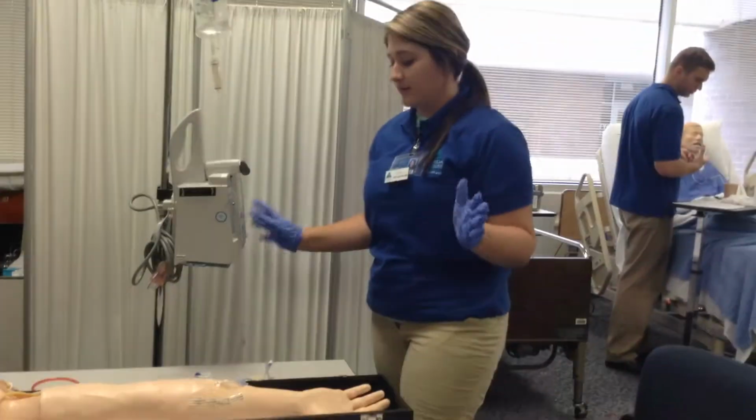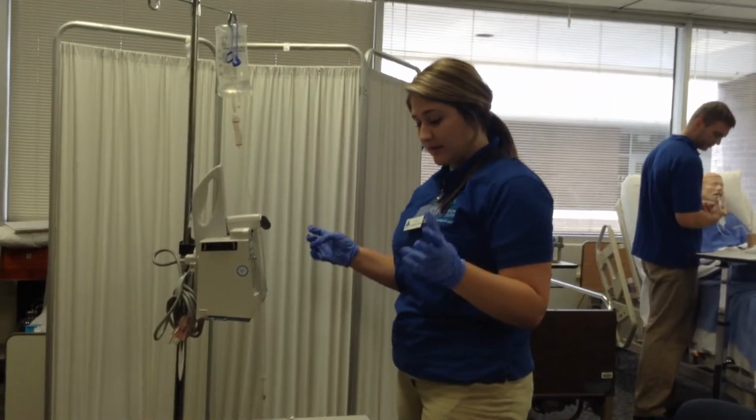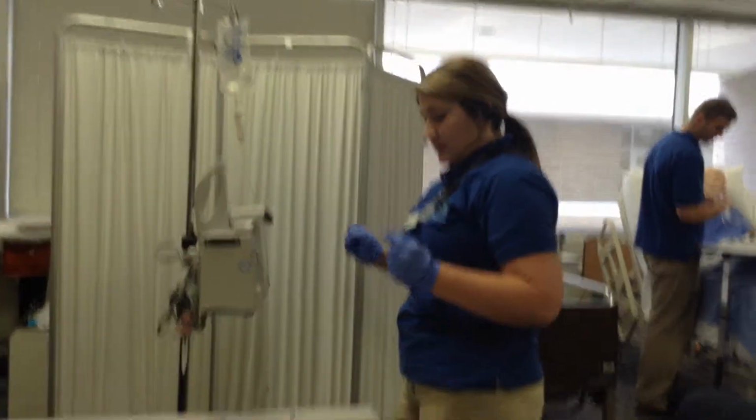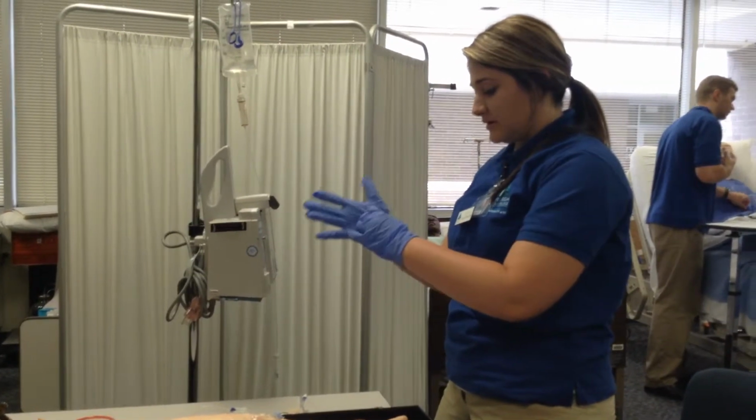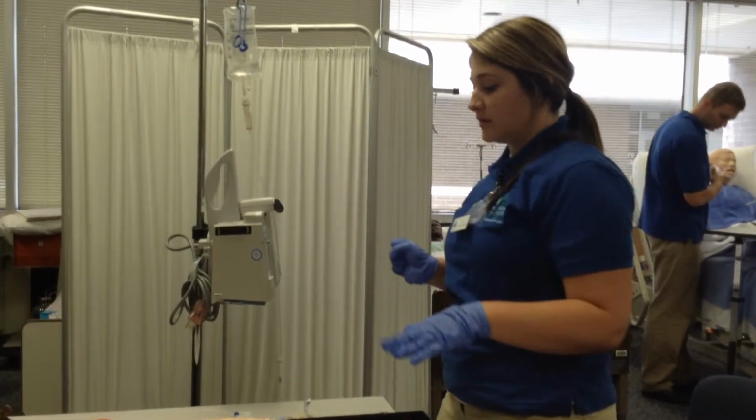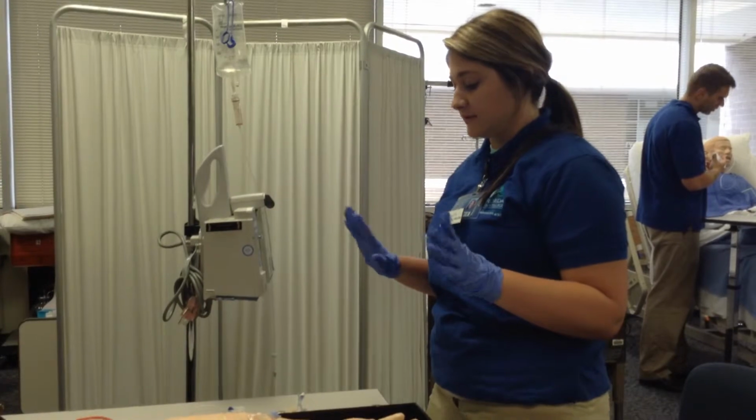Then I would reset the flow rate back to the physician's orders after the primary bag of the IV. Then I would dispose of everything correctly. Of course, the needles are disposed of in the sharps container, and I would empty that one at 2/3 full. I would monitor the IV site, make sure no phlebitis or infiltration.